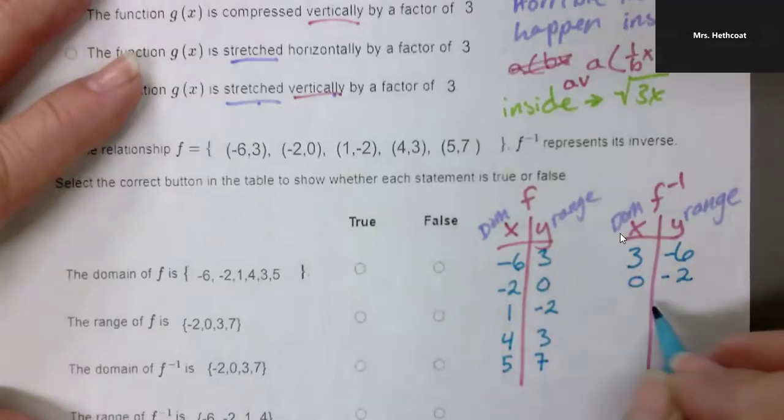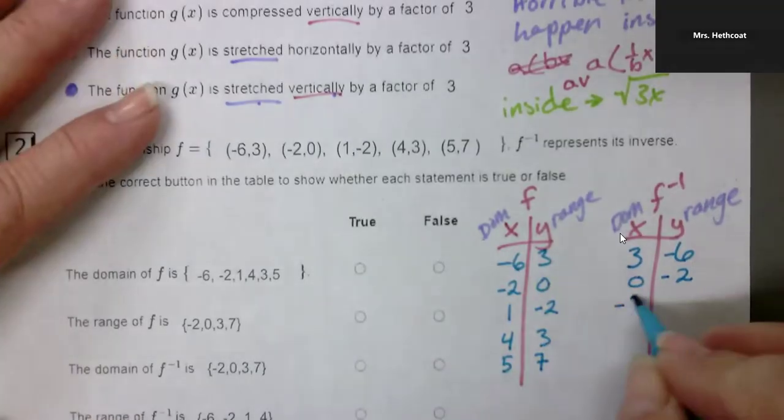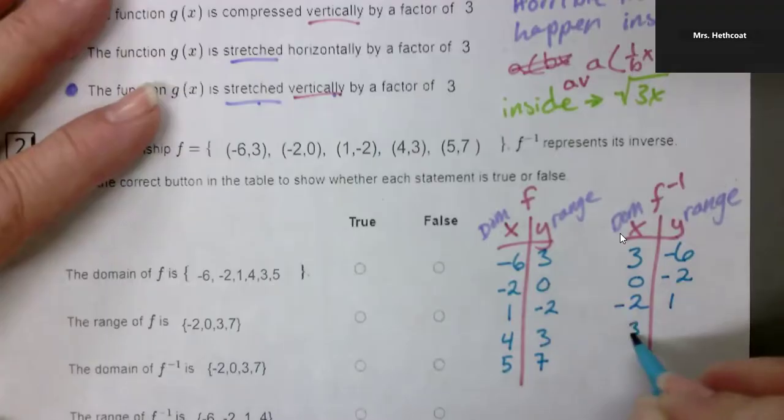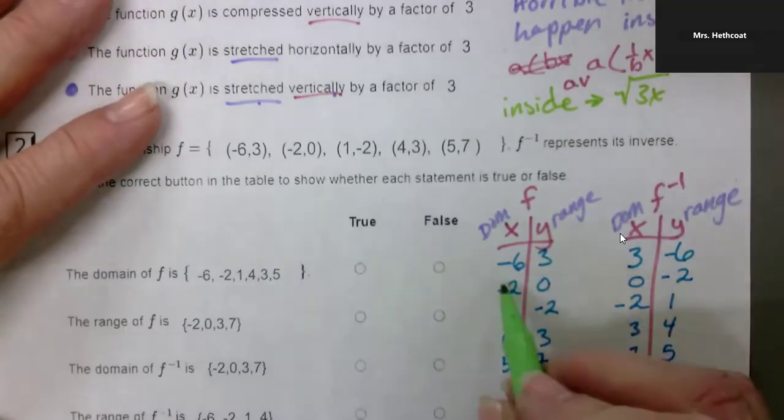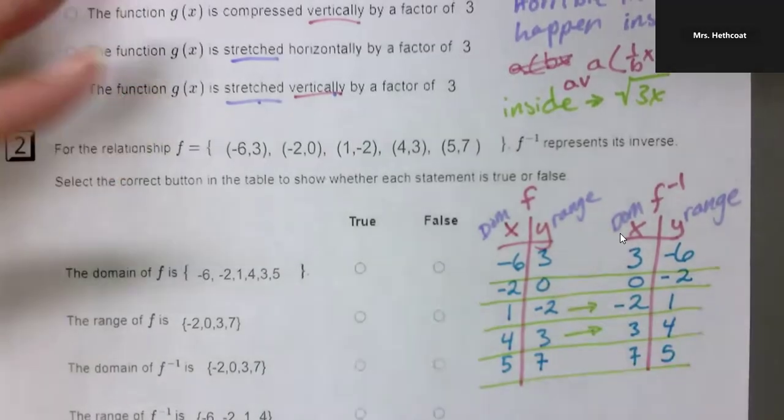You should pause and try to finish without me. Welcome back. -2, 1, 3, 4, 7, 5. If it helps you to have these underlined so that you can see them together, you could do that. If you prefer the arrow to show that one is becoming the other, that's also lovely.